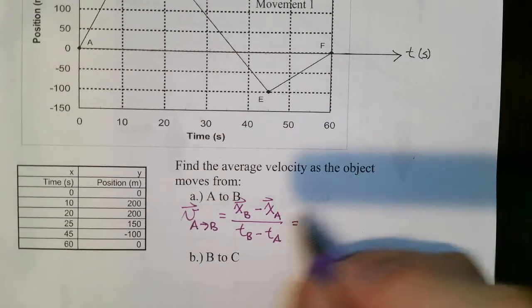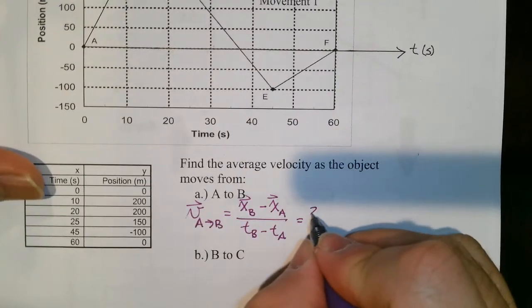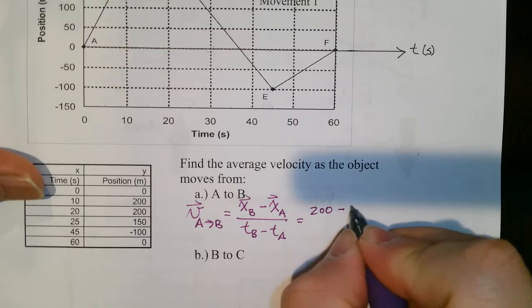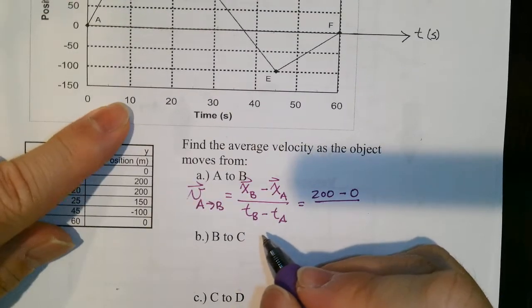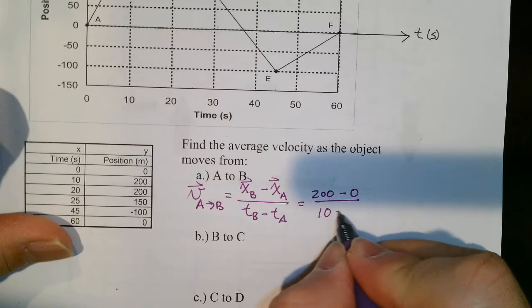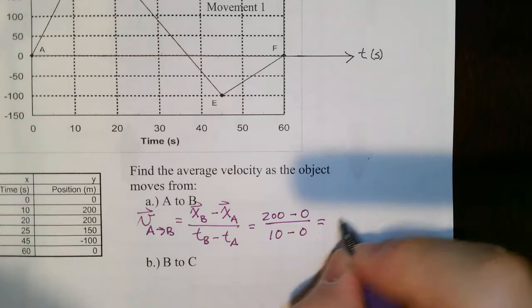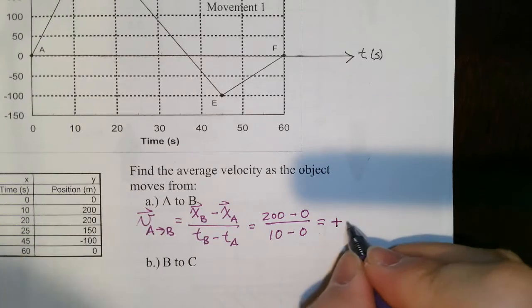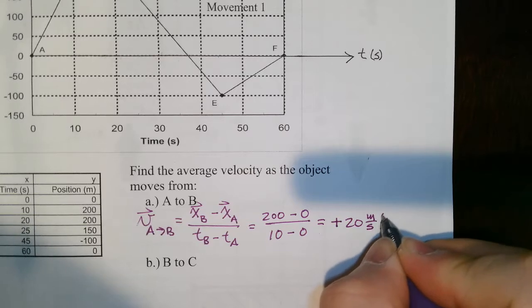Therefore, my position B is 200, so 200 minus 0 over TB, which is 10, minus 0. So this is really nothing more than positive 20 meters per second x hat, is what we have.